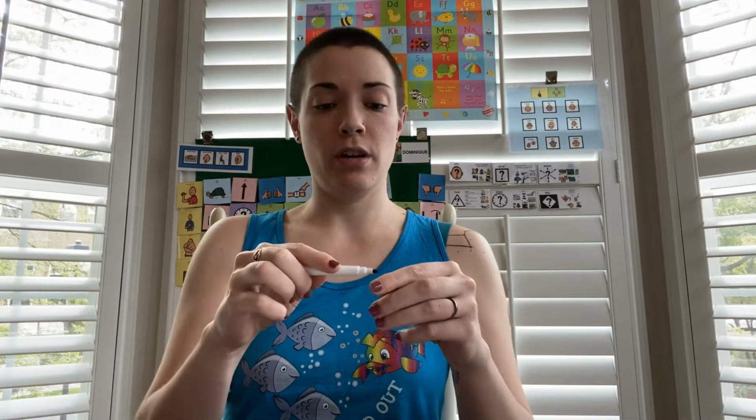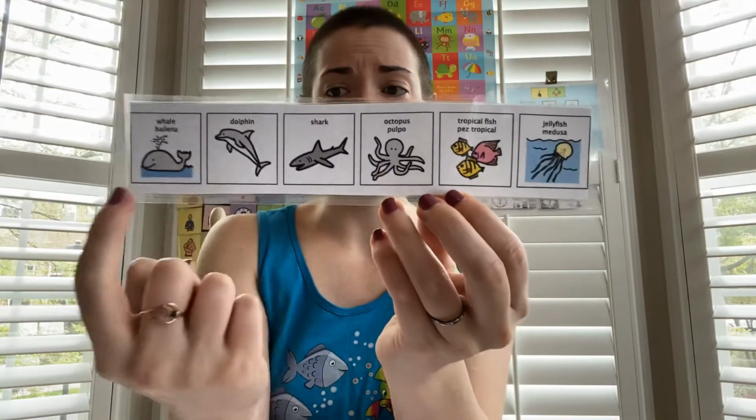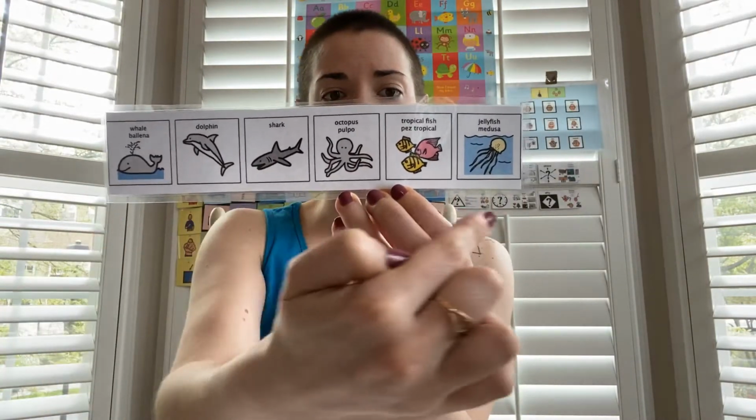So today we read the book Ocean Animals. Oh, I opened my marker too soon. And there were so many different animals that live in the ocean in our story.